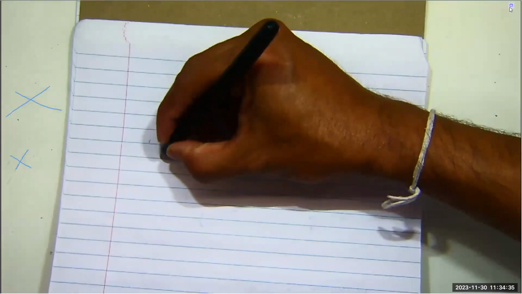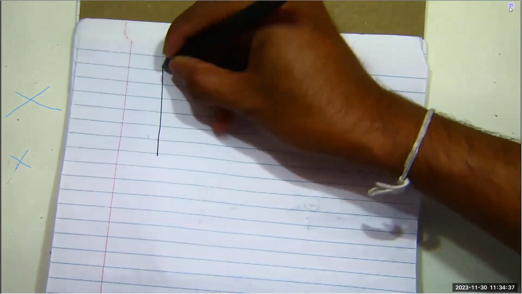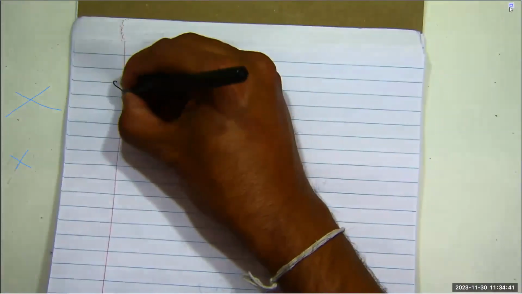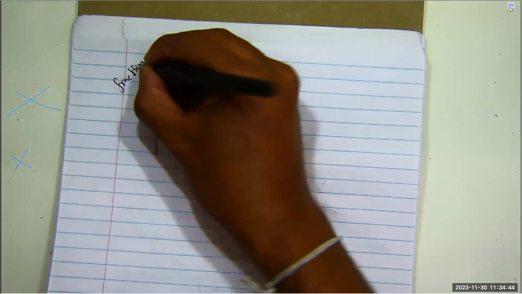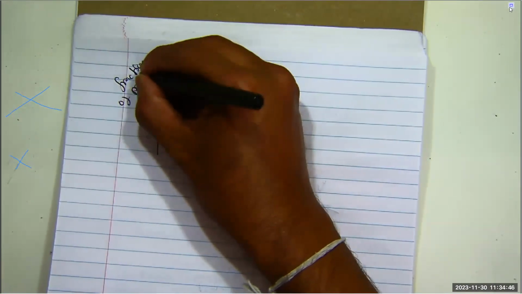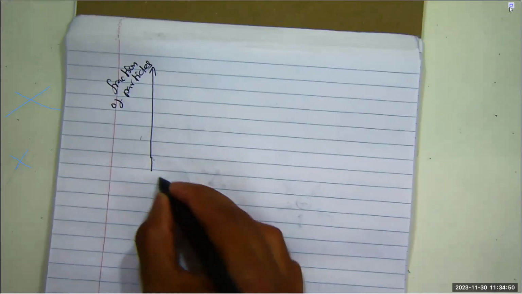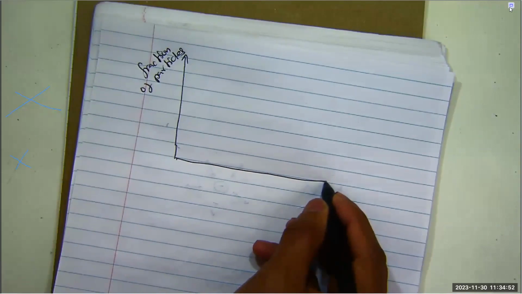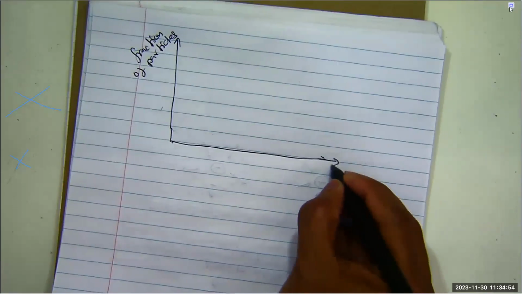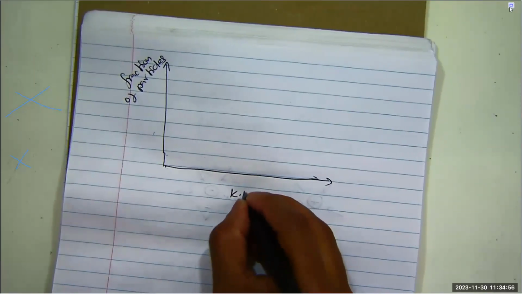All right, here we go. If you can remember, in a previous life, we talked about the distribution of speeds of particles at a given temperature. So if this is my fraction of particles, let me have kinetic energy on the x-axis.